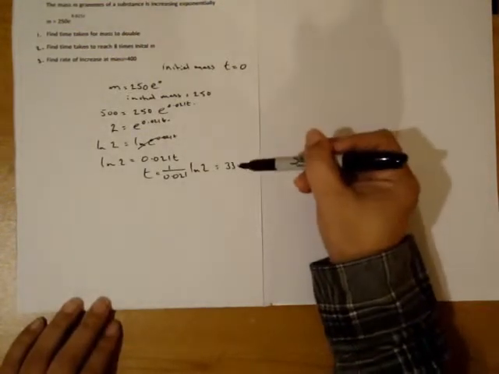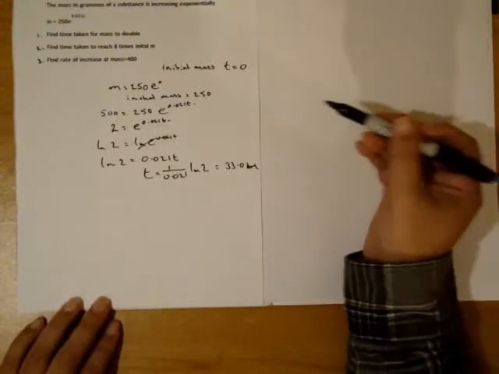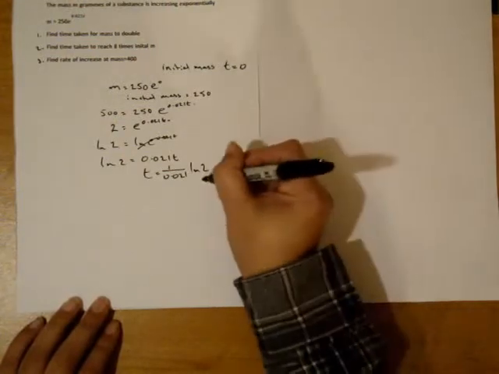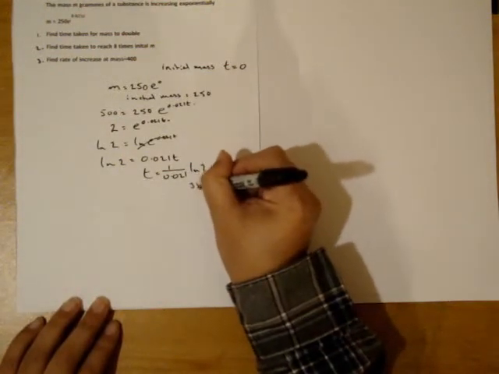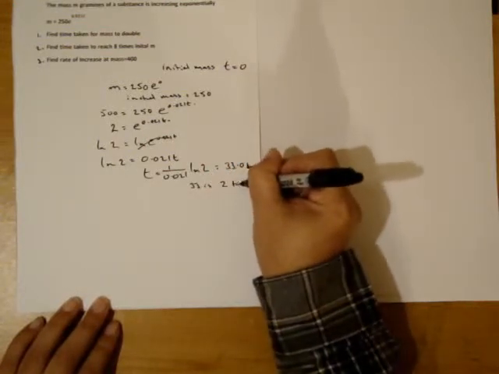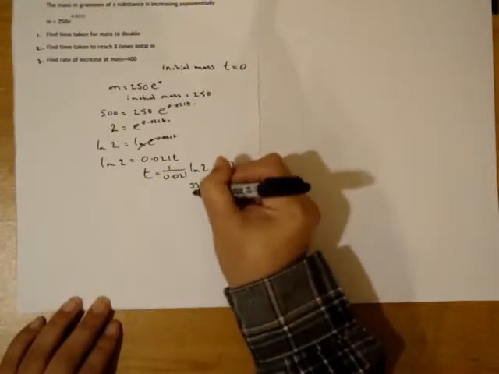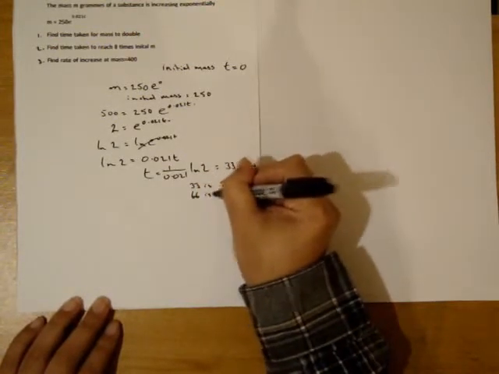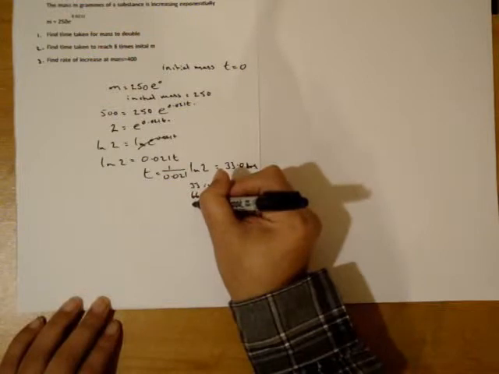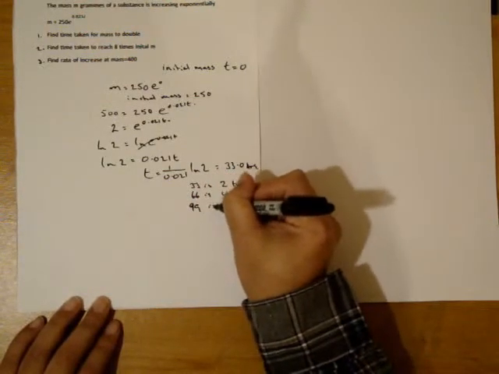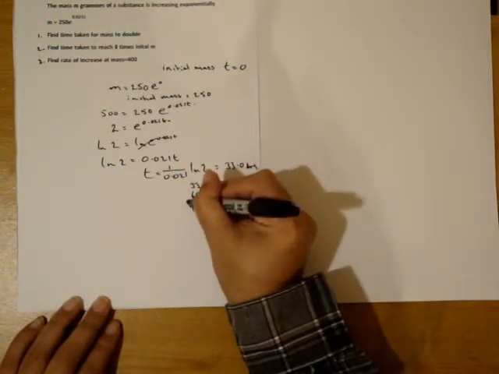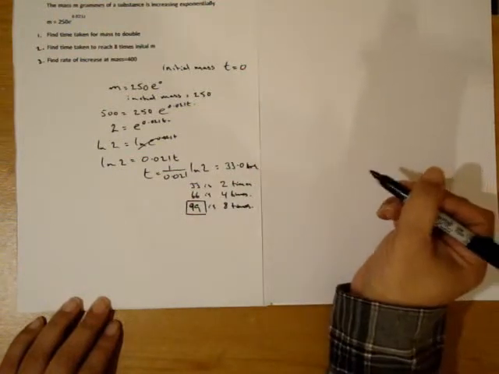Now the question asks us to find the time taken for it to reach 8 times its initial value. So what we have to remember is, what does this 33 represent? This 33 represents the time taken for it to double its mass. So 33 is double, which is 2 times. So after another 33, which is 66, it's going to be 4 times. And then after another 33, it's going to be 99, which is 8 times. So that's your answer: 99 hours.